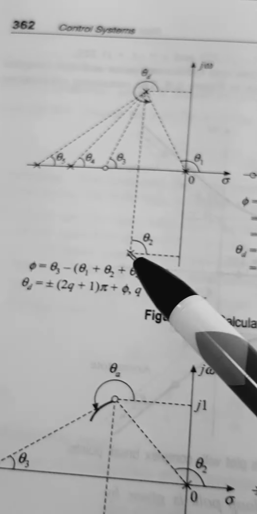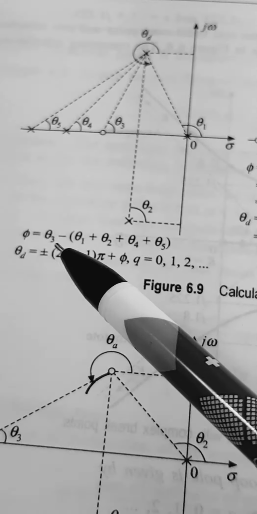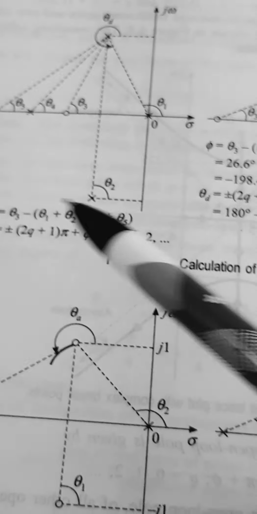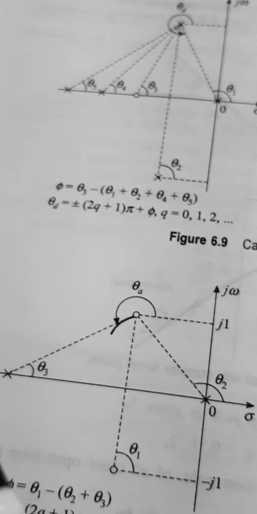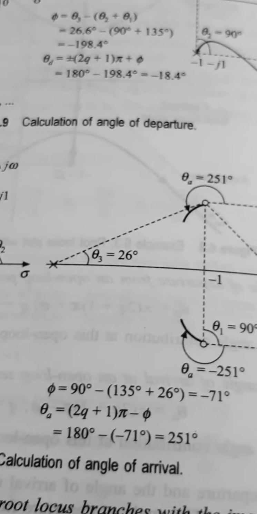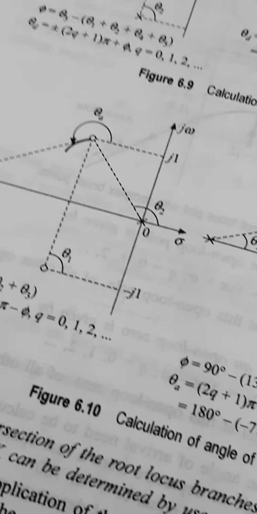If there are multiple poles and one zero, you take the zero angle first, subtract all the poles' angles, and use that to calculate theta d.